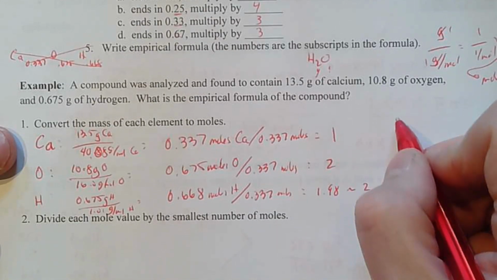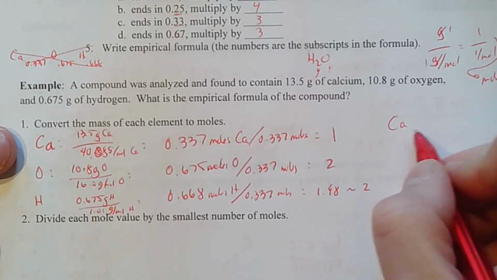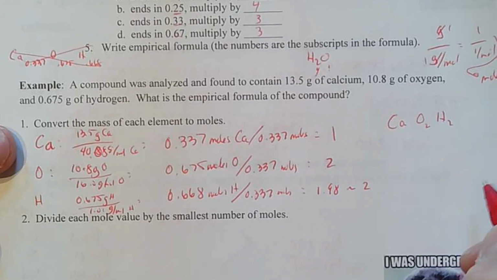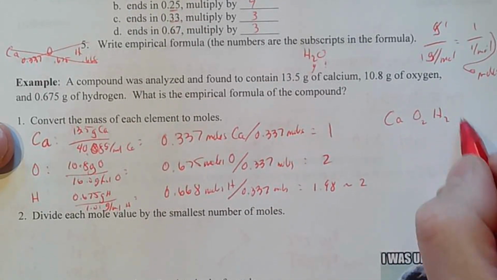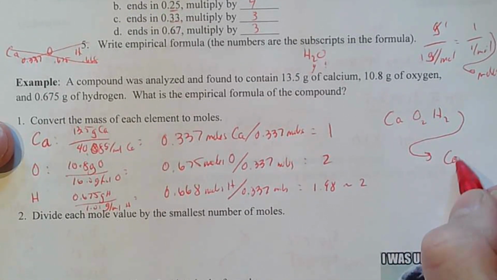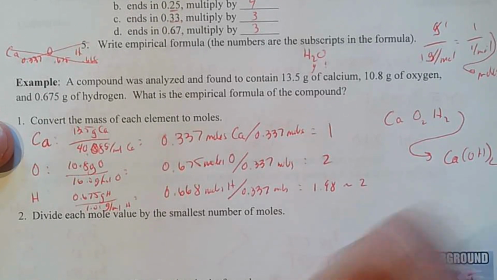So what this tells you is the chemical formula CaO2H2. Or what you might notice, wait a minute, this looks familiar. That's calcium hydroxide.